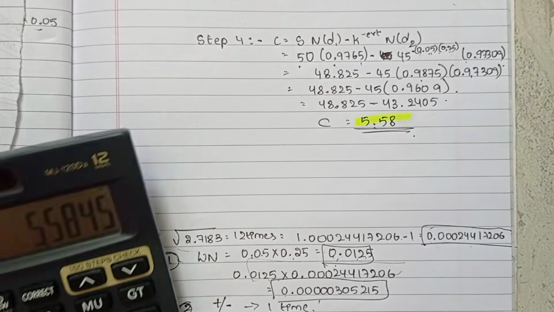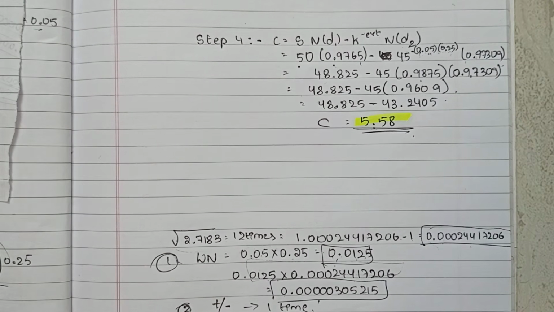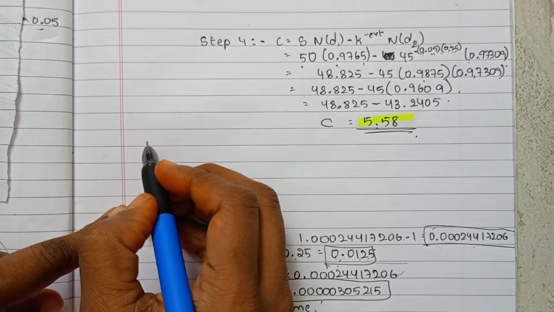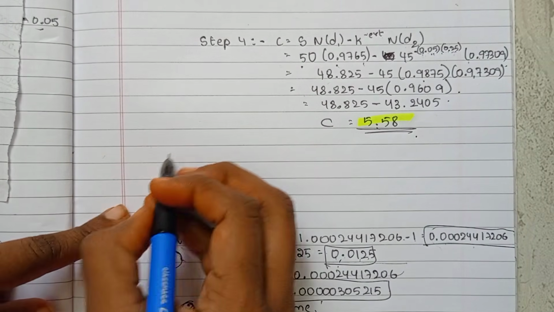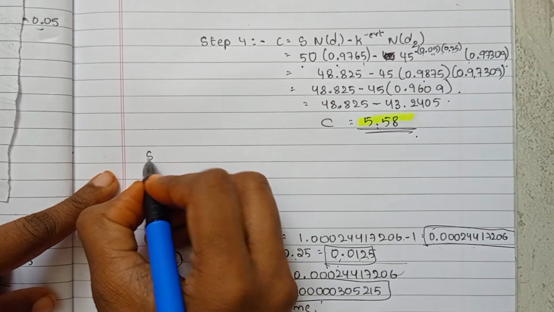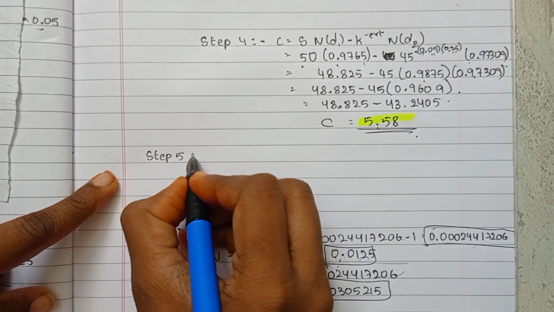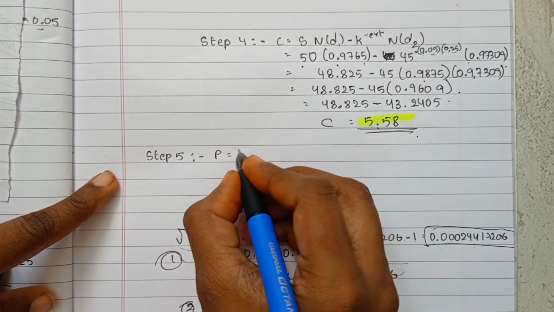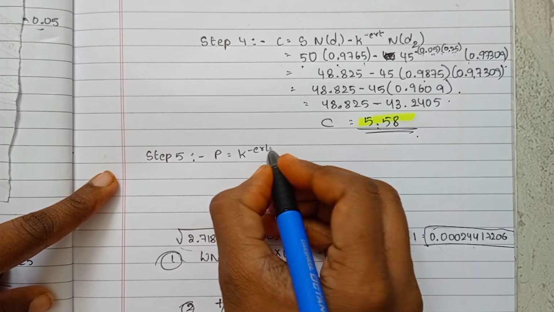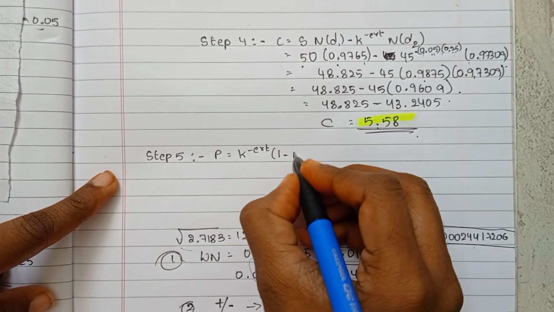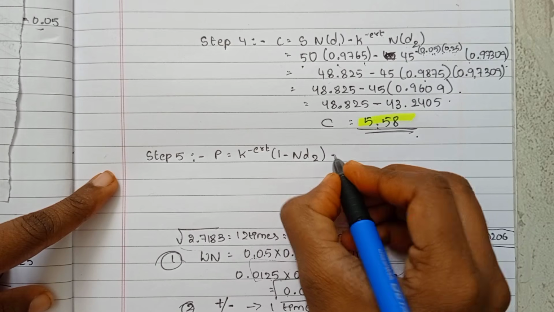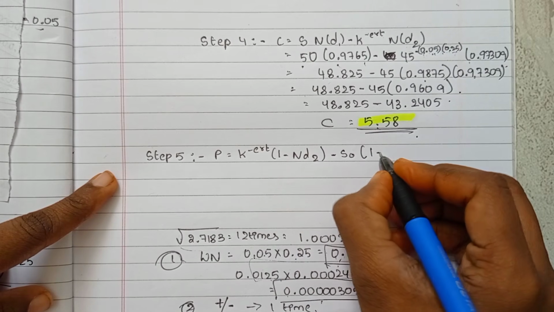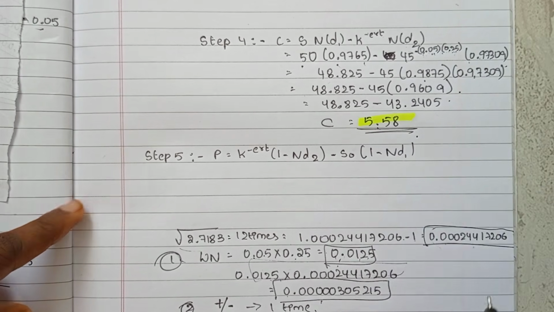Okay, and then the final thing which we have to identify is the put option. So step 5 is put option. Put option formula is KERT into 1 minus ND2, minus SO into 1 minus ND1.